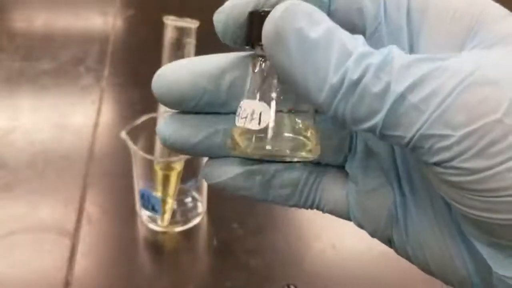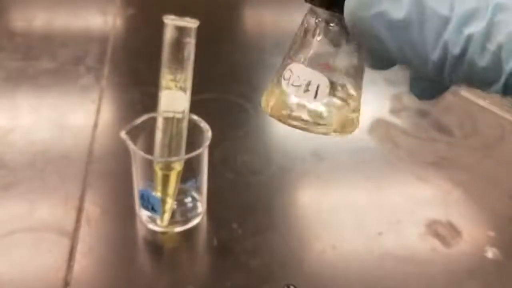And now we have our aqueous layer. You can tell it actually has a slight yellow tint to it, which is probably not what we wanted. It indicates that we probably got some ether in here, because the yellow compound is the fluorenone. But we'll continue on and see what happens.